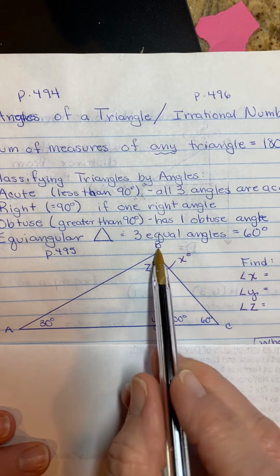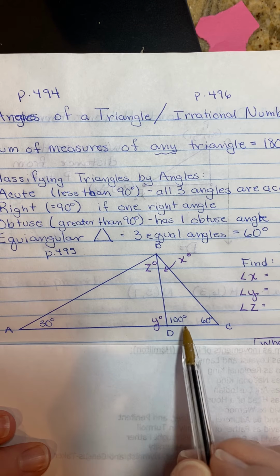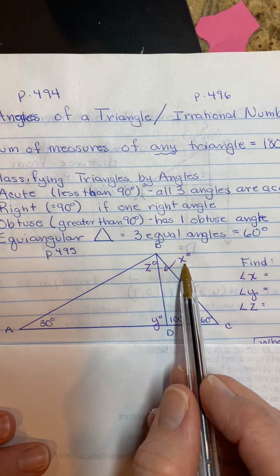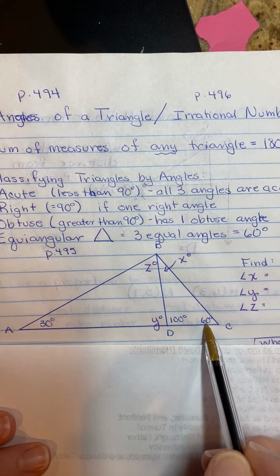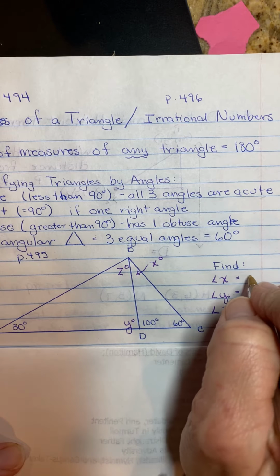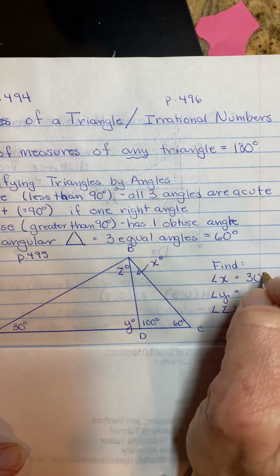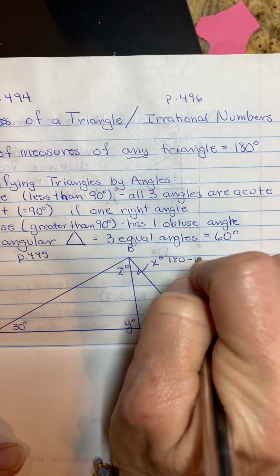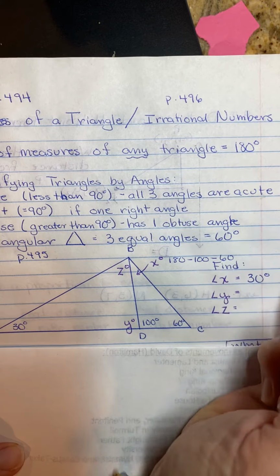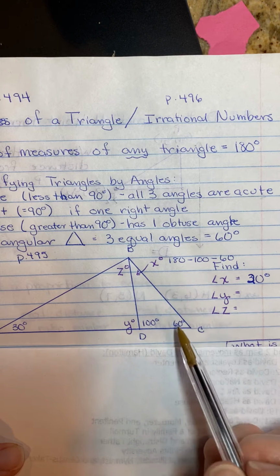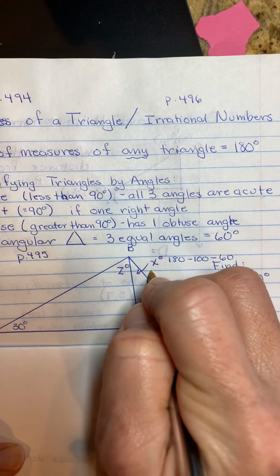So if we start over here in the small triangle, and we know that one angle is 100 and one angle is 60, we can find the measure of angle X. We would take 180 minus 100 minus 60. You could grab your calculator or do the math. Angle X is going to be 30 degrees. Angle X was 180 minus 100 minus 60. Oh, that's not right. That's 20 degrees. Okay, so angle X right up here is 20 degrees.